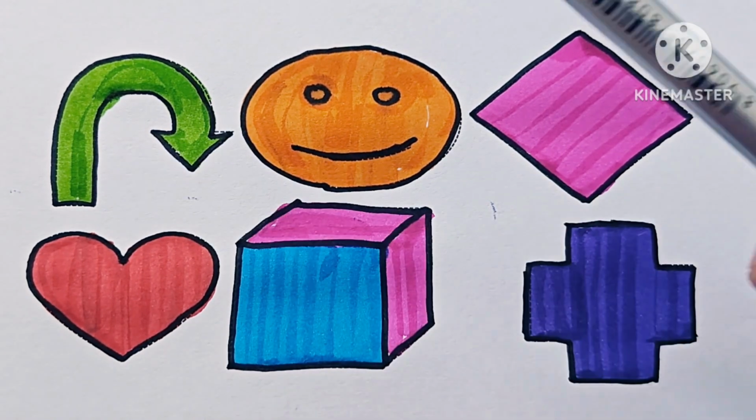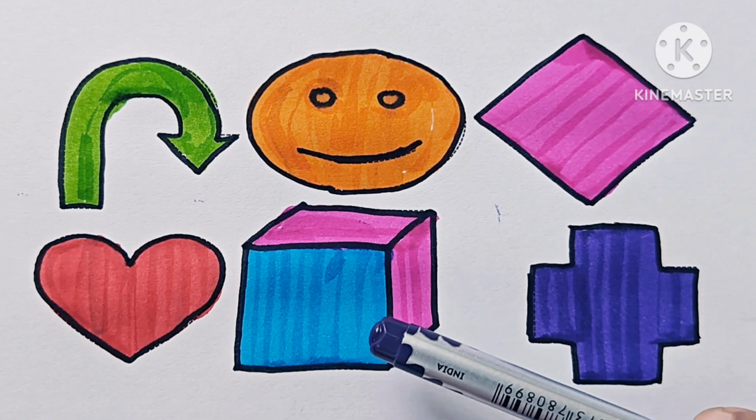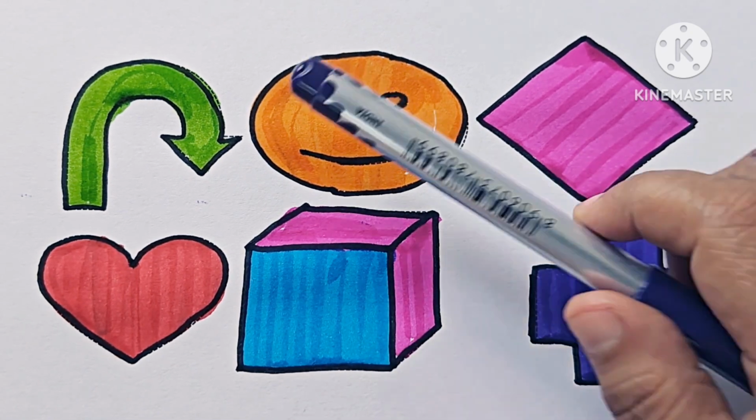This is U-turn, smiley emoji, rhombus, heart, cube, cross.